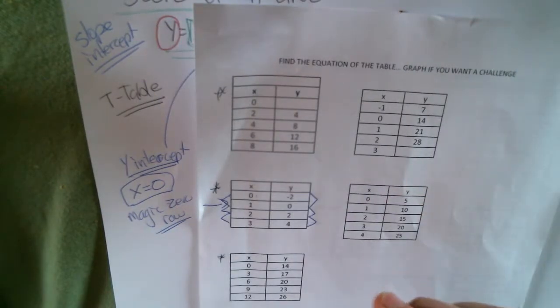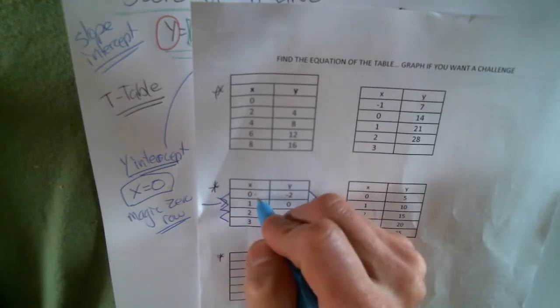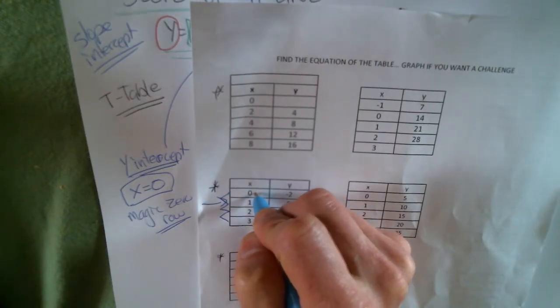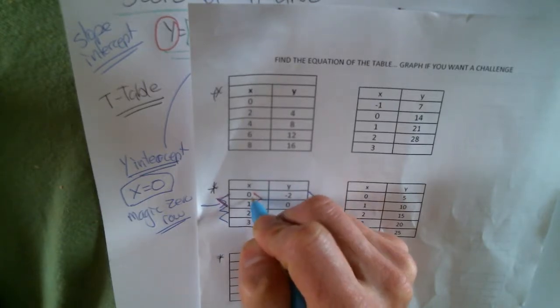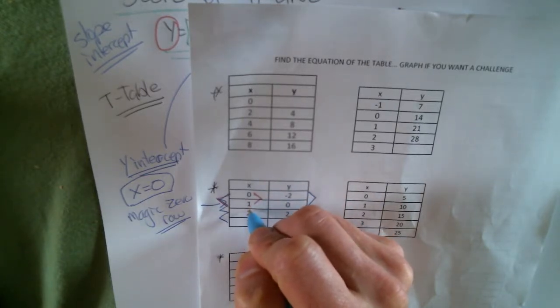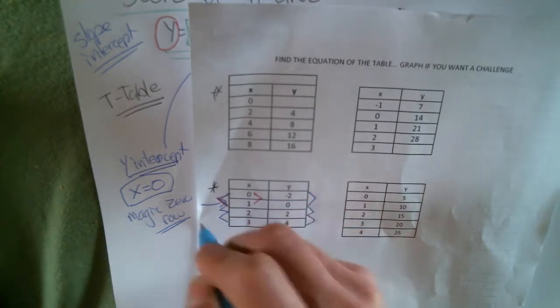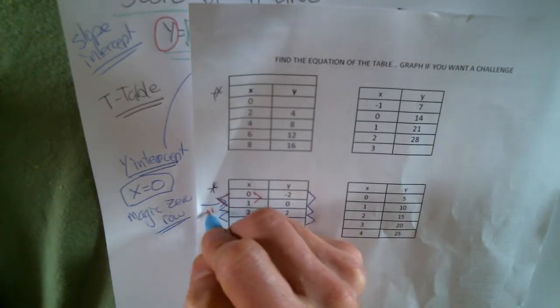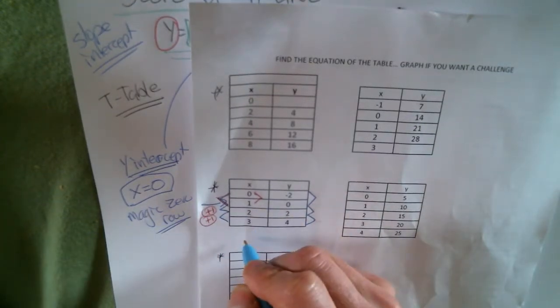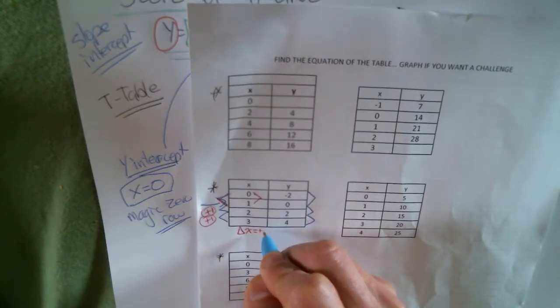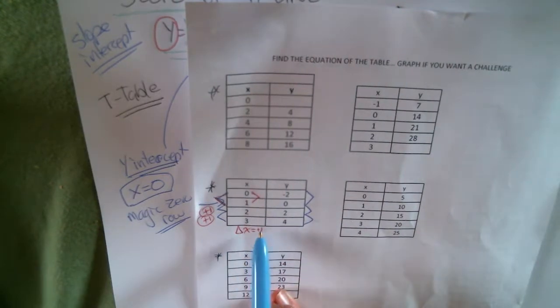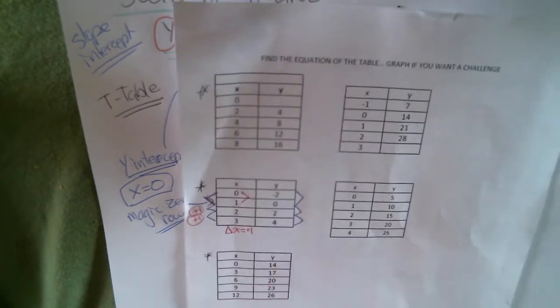This is our delta. How much is x changing from this to the next one? How much did it change? 0 to 1. If you said 3, you're wrong. Okay? From 1 to 2, how much is it going up? This isn't rocket science. It's going up by 1. So my delta x, or the change in x, equals positive 1. You must write this down. Well, you don't have to, but if you do, you'll thank me for it later on.